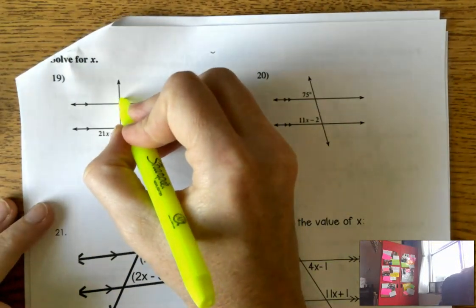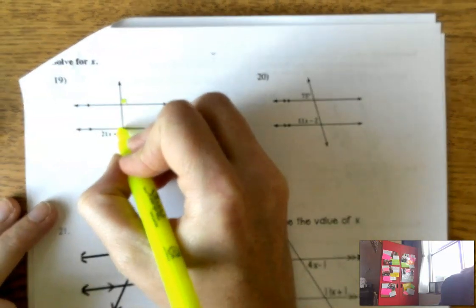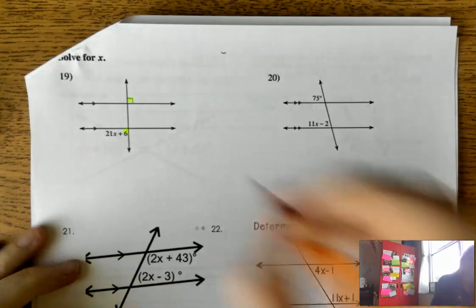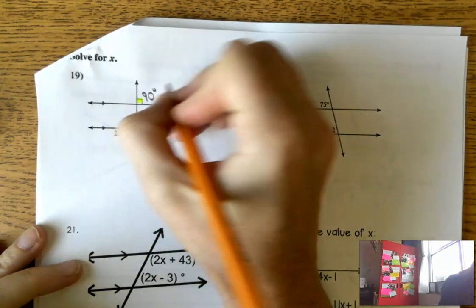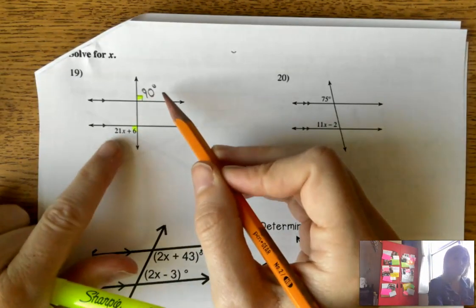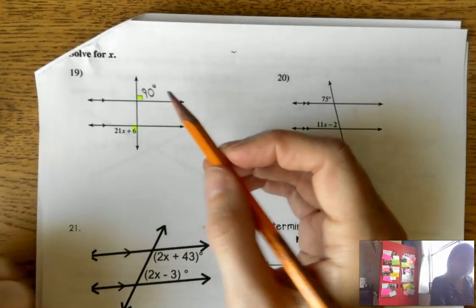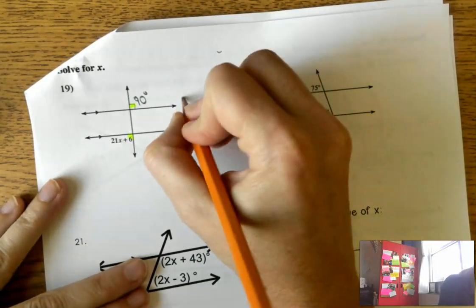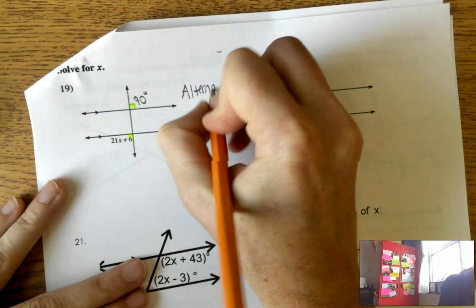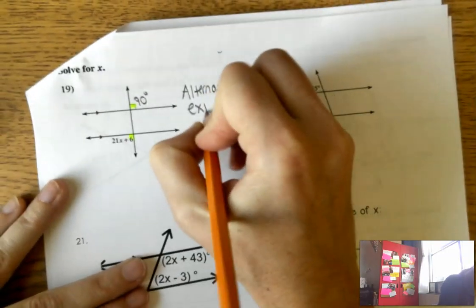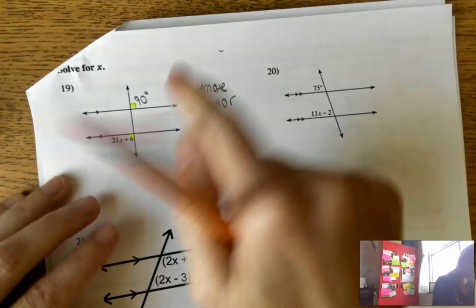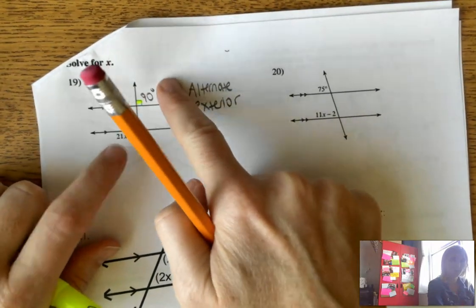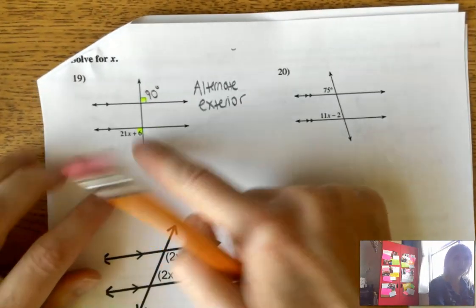They give us this angle and this angle. That box means it's a right angle, which means it's 90 degrees. All right, so tell me, what's the relationship between these two angles? All right, I hope you said alternate exterior. They're on the outside of the parallel lines and on opposite sides of the transversal.